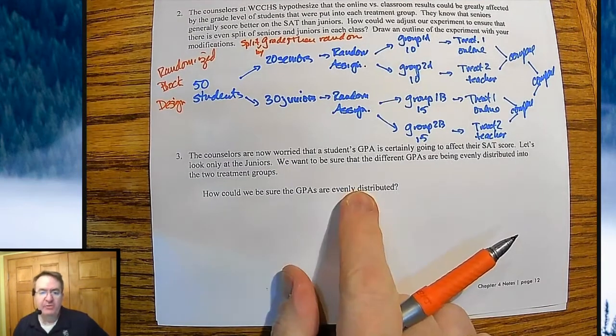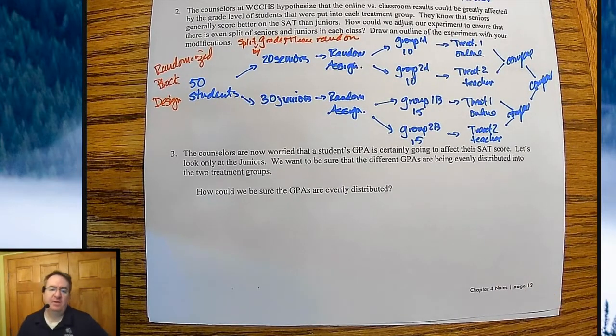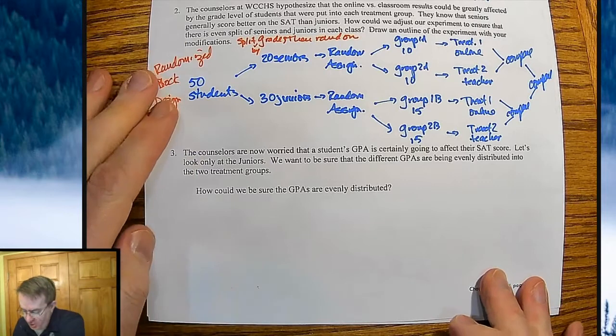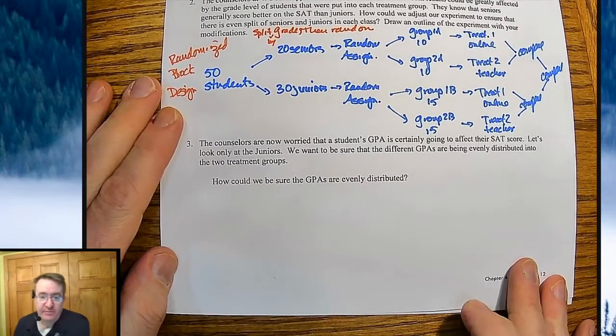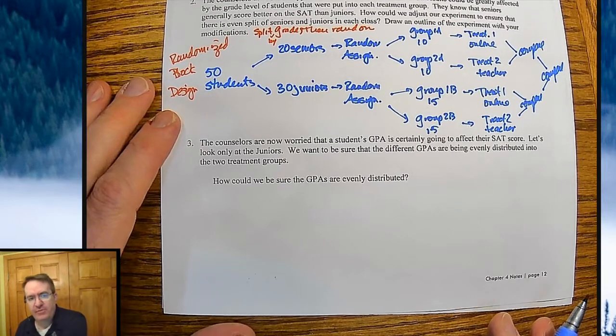Now down here, counselors are worried that the student's GPA is going to affect their ACT score. Let's look at only the juniors. So we want to be sure that the different GPAs are going to be evenly distributed into the 2 treatment groups. How do we go about doing that? So think about it.